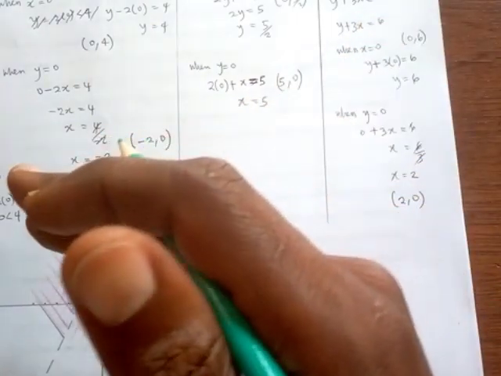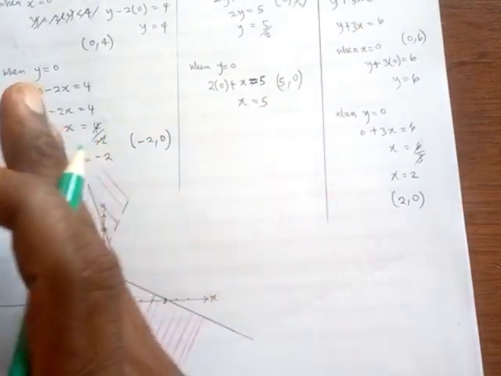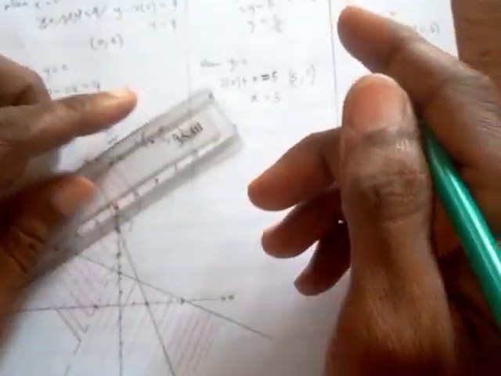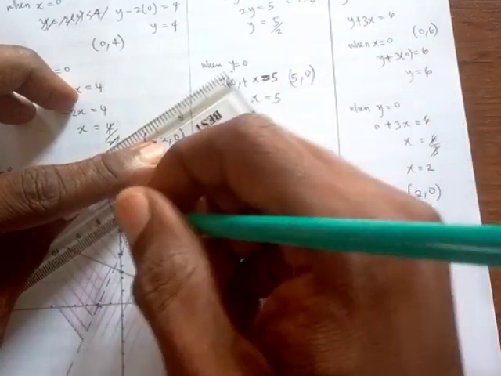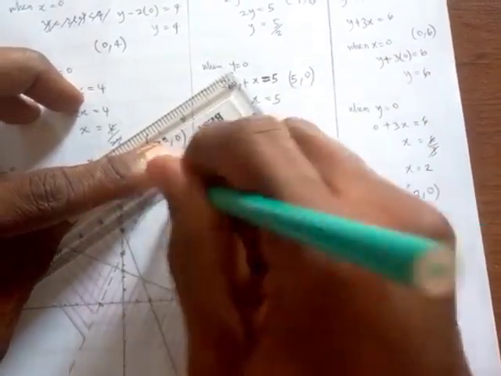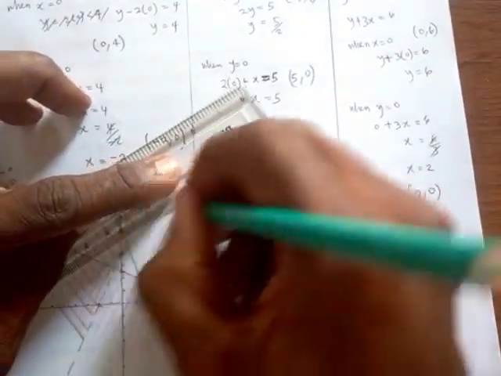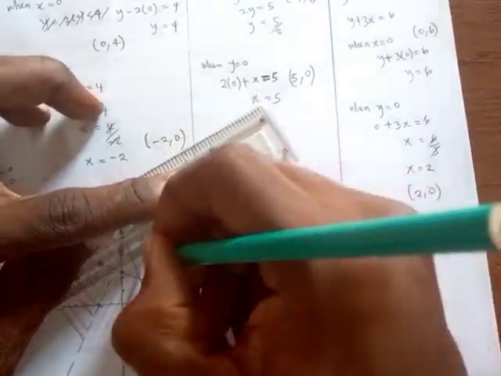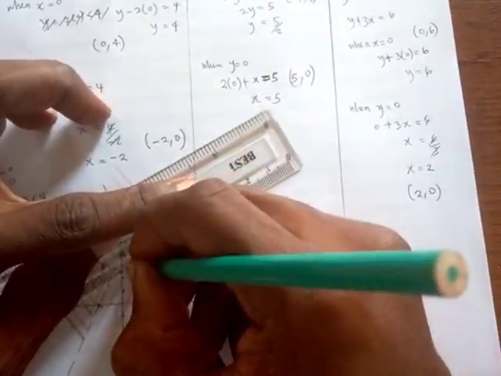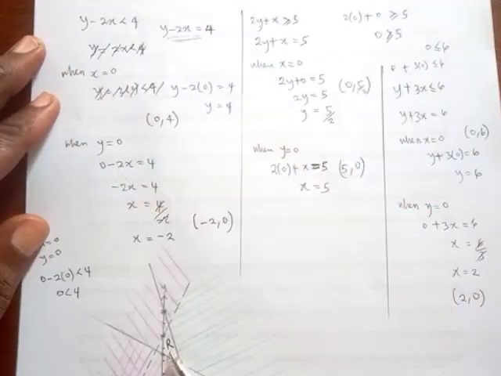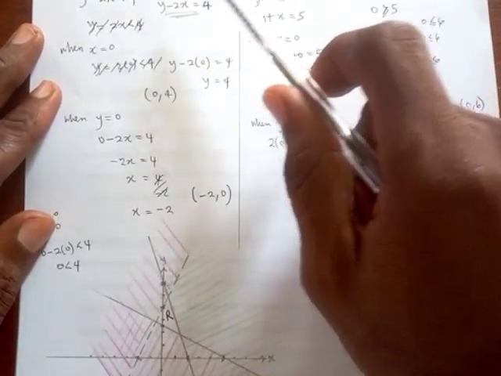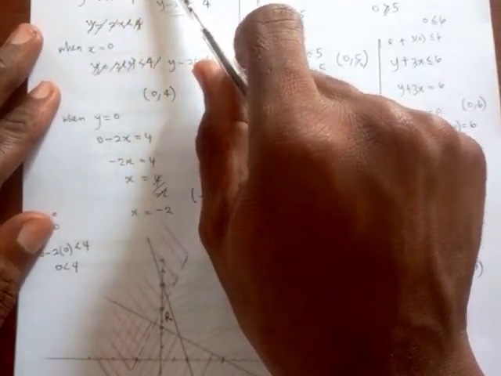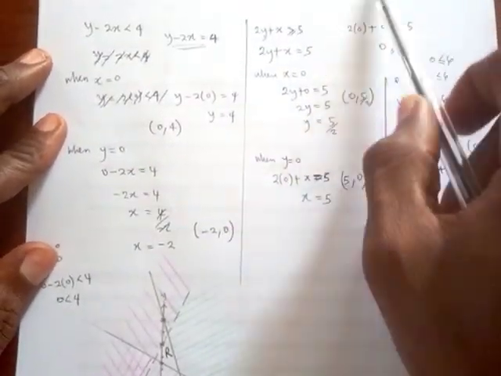So we're going to shade the other side of the line, which is the unwanted region. So let's shade this way, shade this way. So R is the region that shows where all 3 inequalities are simultaneously true.